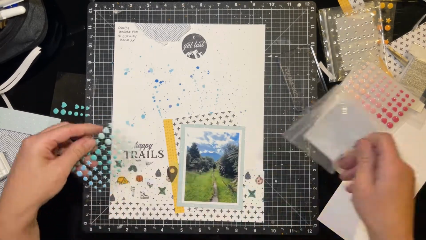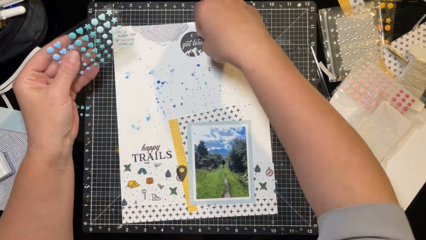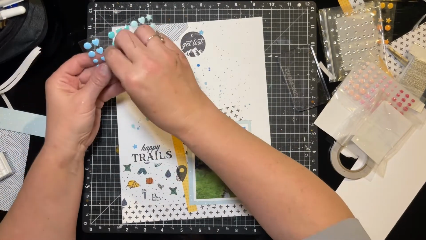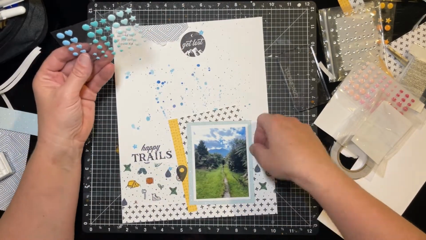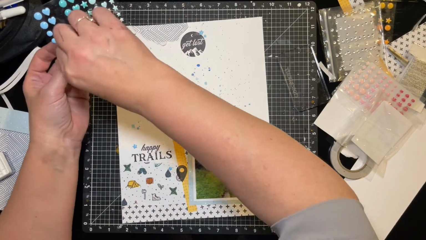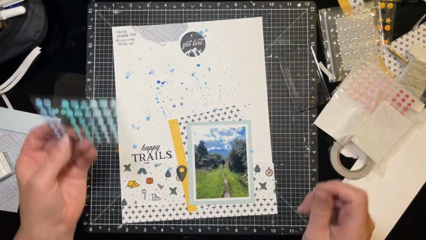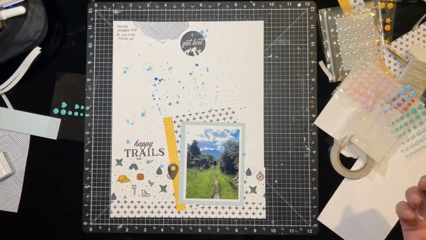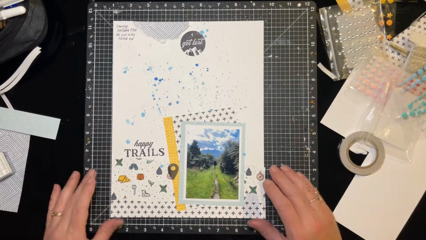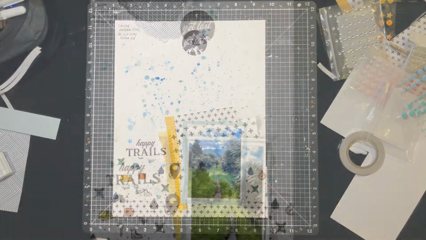So I'm going to pull out some of the shapes that I've got here, some acrylic dots, and I'm using the bluey, more true blue type stars and things on there. So happy with how that's looking.